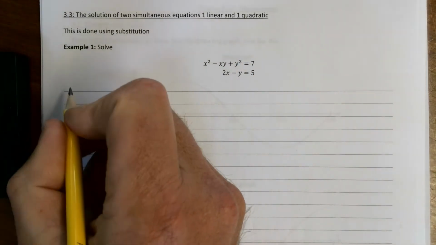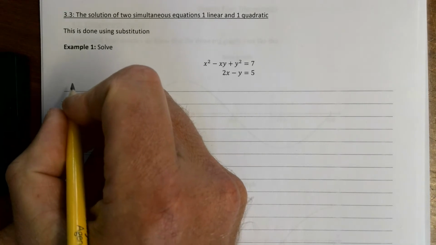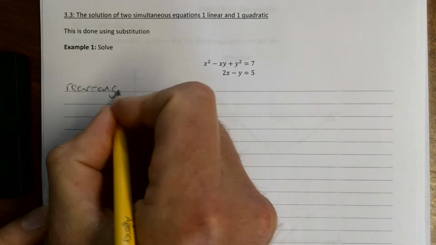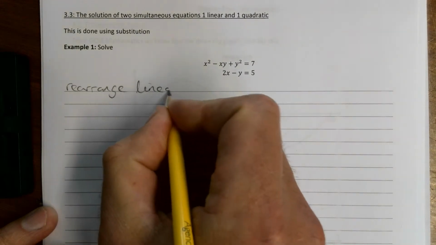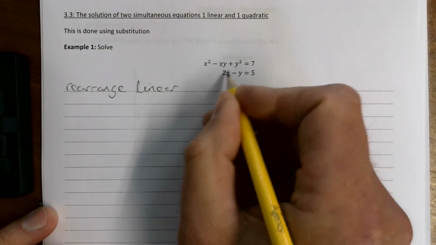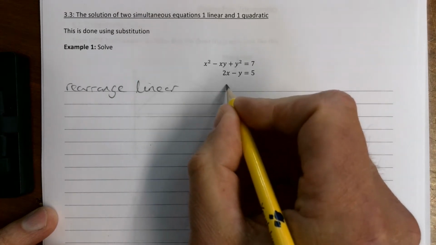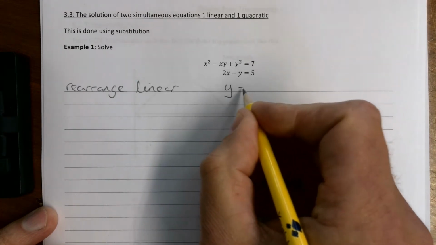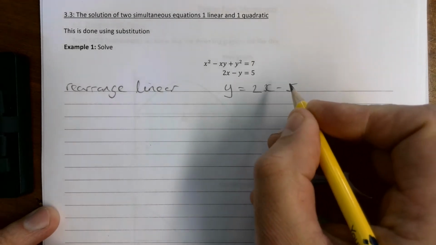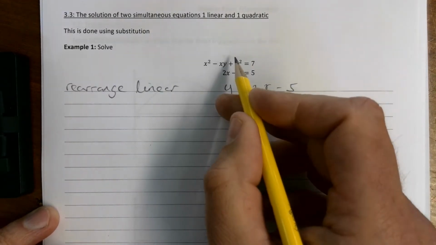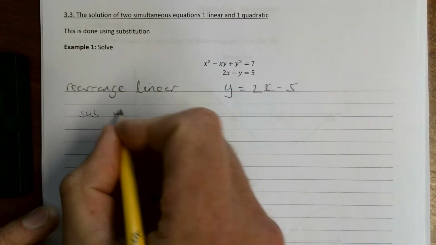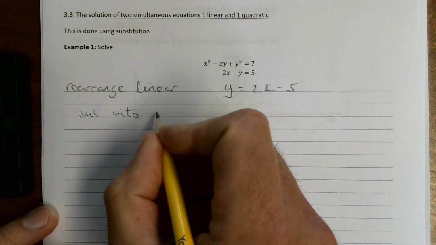So the way we're going to do this one is to rearrange the linear one, which is generally the way you do these things. We're going to try and get the y on its own. So I'm going to take the y over to this side and the 5 over to that side. So that would give me y equals 2x minus 5. And we're then going to substitute this into the quadratic. Not quite a quadratic, but that's okay.